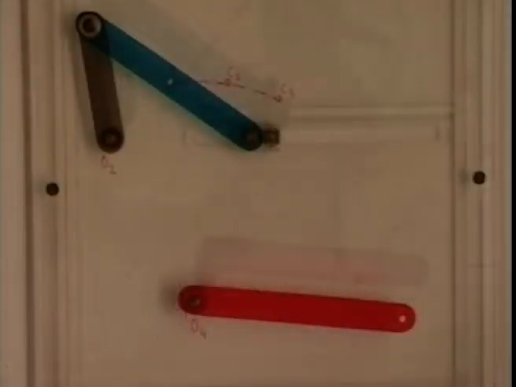Now that we have explained the three position synthesis for path generation and function generation, we can attempt to solve another problem by a two-stage synthesis. Suppose the problem is as follows. We have to design a 4R linkage such that the coupler curve is approximately a straight line.